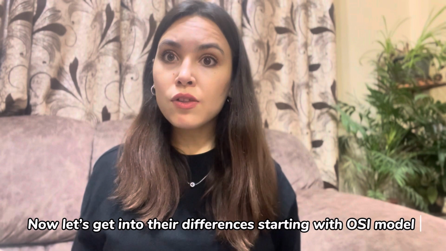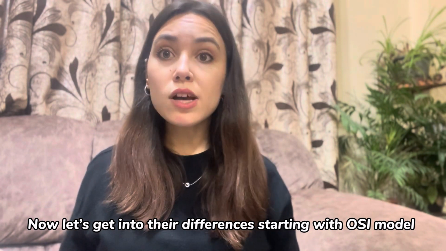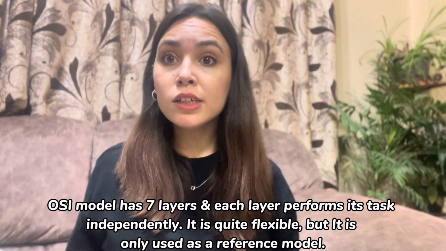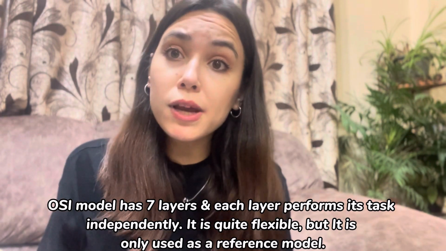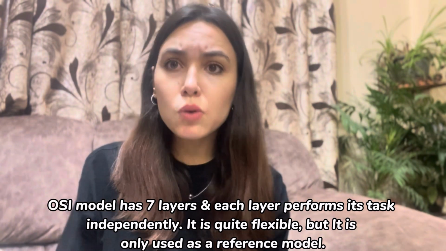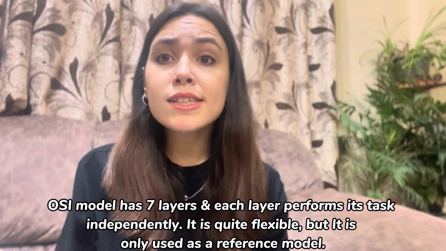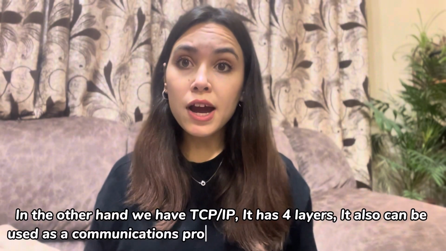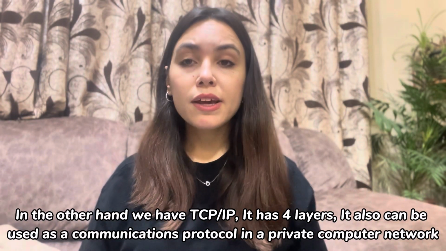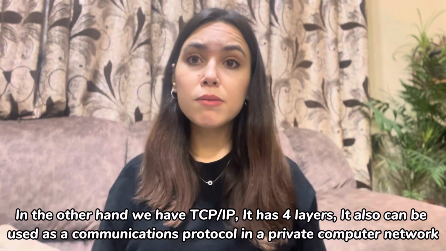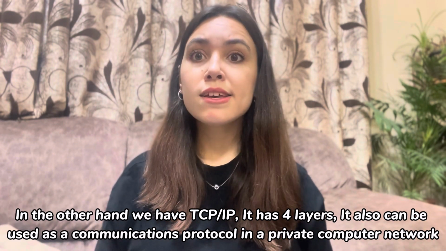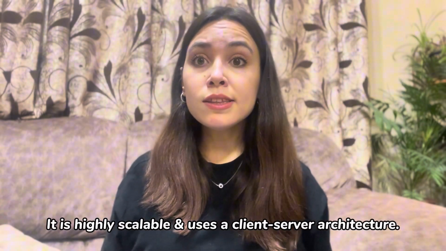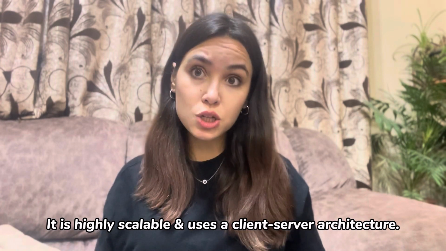Now, let's get into their differences, starting with OSI model. OSI model has 7 layers, and each layer performs its task independently. It's quite flexible, but it's used as a reference model. On the other hand, we have TCP over IP. It has 4 layers and it can be used as communication protocols in a private network. It's scalable and it uses client-server architecture.